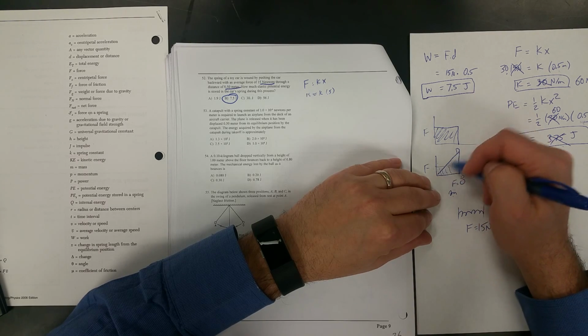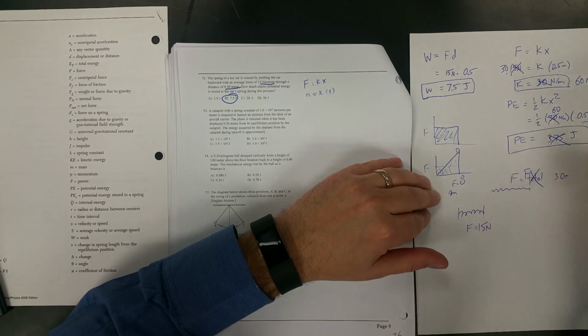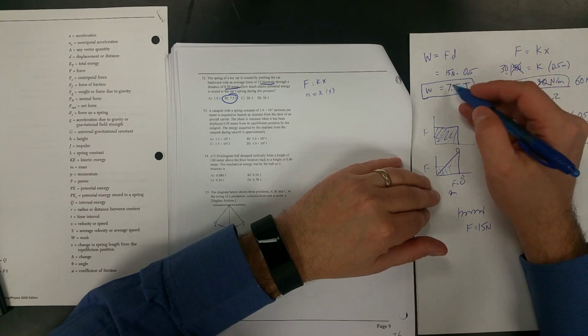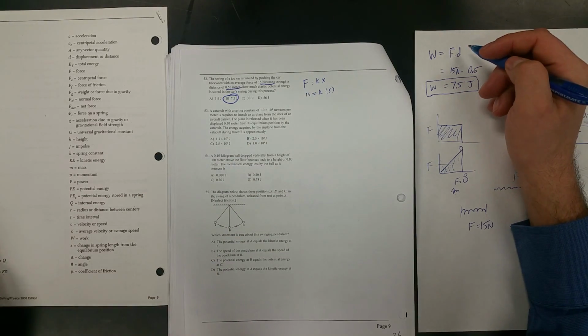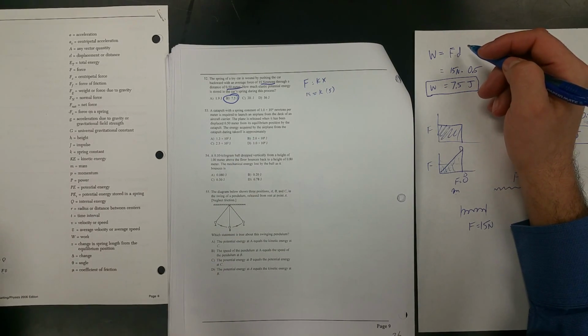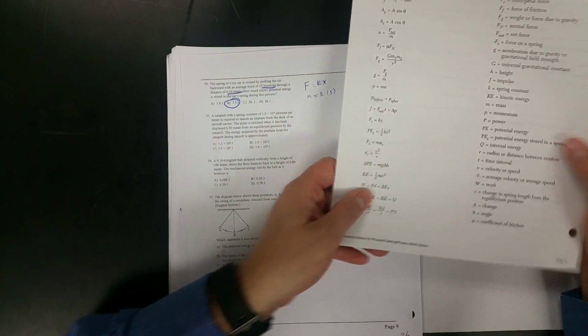But the area of the big triangle ends up equaling the same thing. That makes sense. So force times distance does work if you use an average force, which I don't think is on the reference table. It doesn't say average force in here. It just says force times distance.